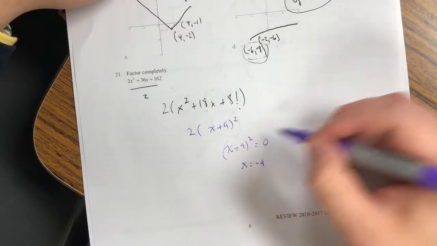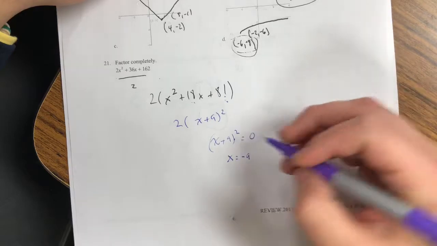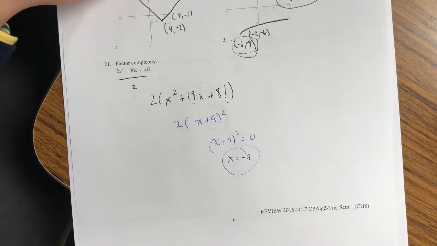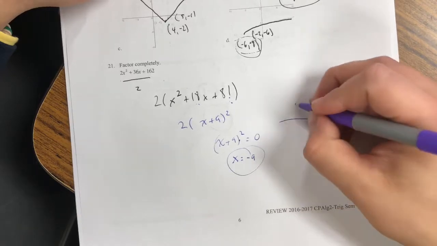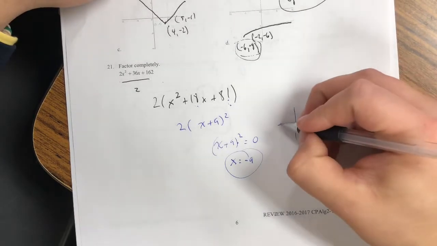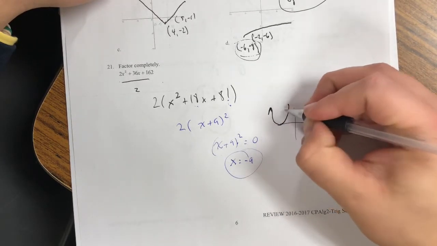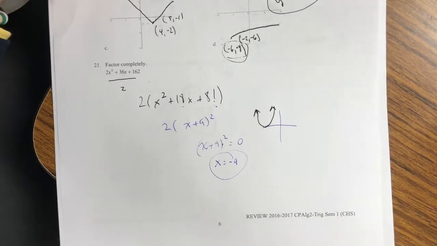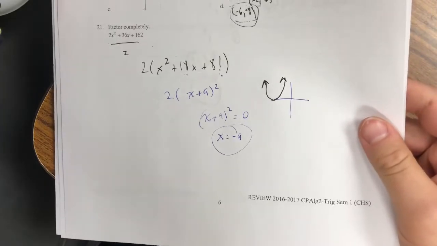The other way to do it would be to write it out and split this. But either way, you're going to get the double root. So the discriminant for this one would be 0 because it's just one root. So this would look something like this, because it's got a positive a value. Something like that. Just a sketch. That's what a double root means.